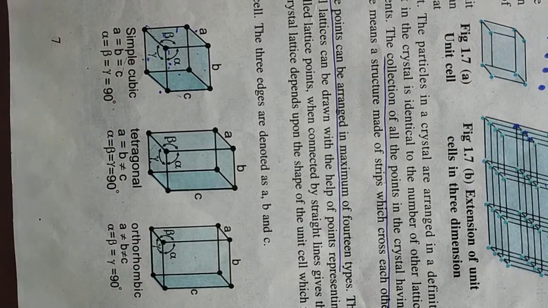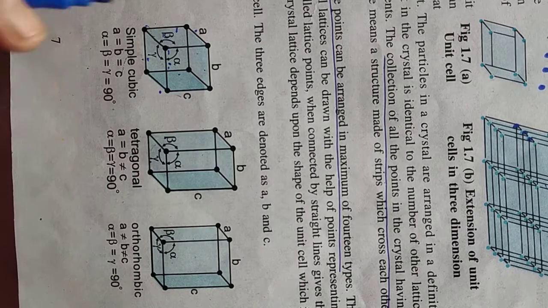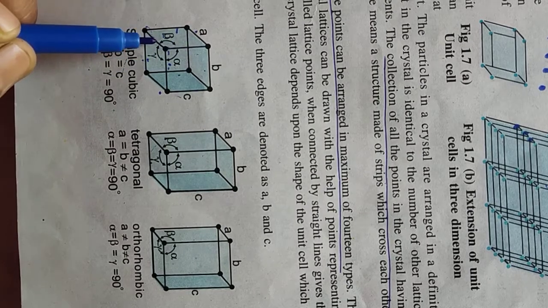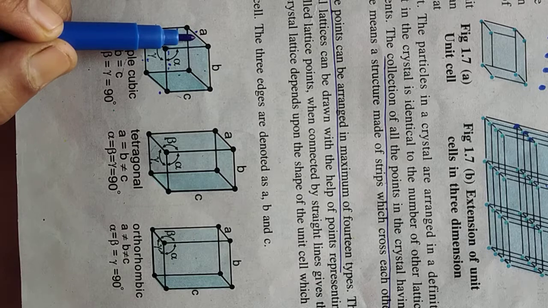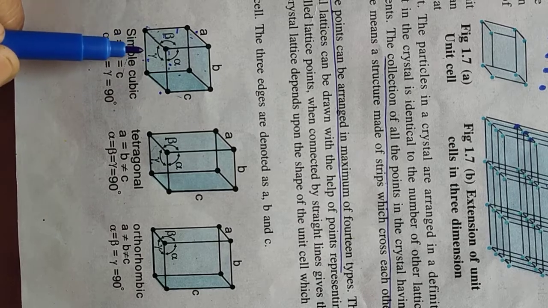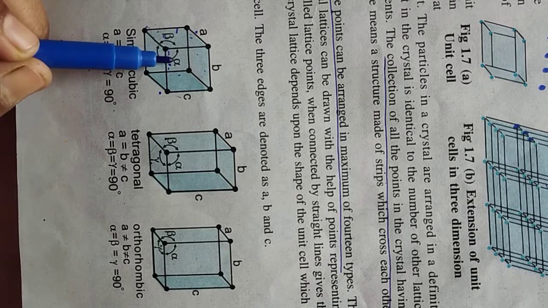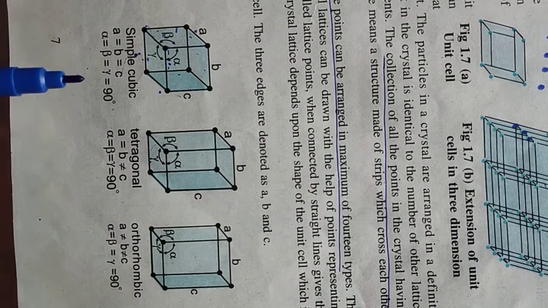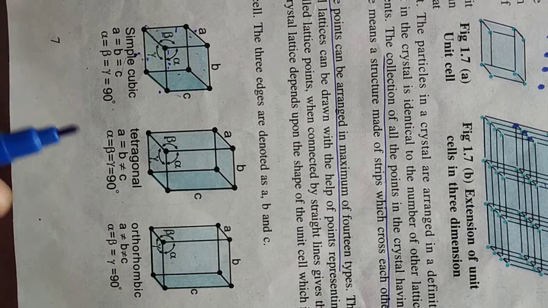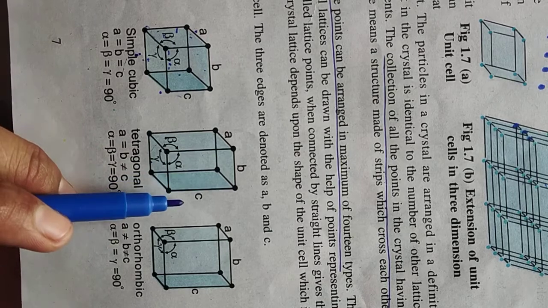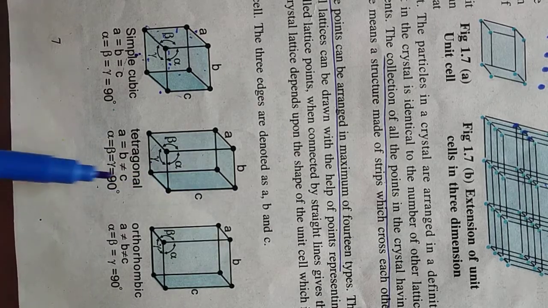Okay, you can simply see here the angle of alpha between edges. हा जो alpha angle आहे, it lies between edges B and C. Angle of beta lies between A and C, and gamma lies between A and B. So in simple cubic structure all edges are same and bond angles are 90 degree, but in case of tetragonal A is equal to B but not equal to C and all angles are 90 degree here.